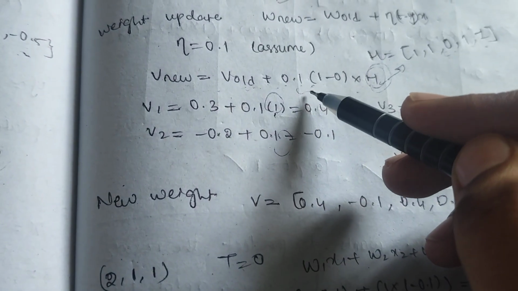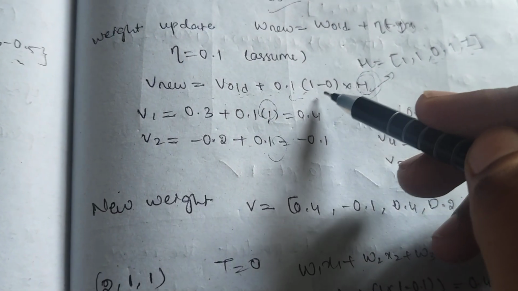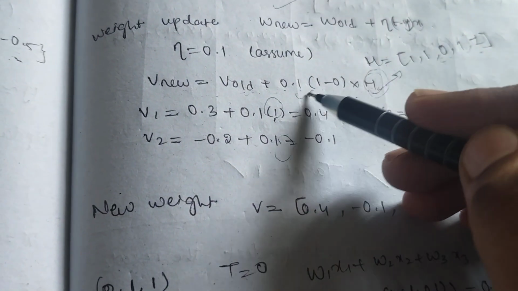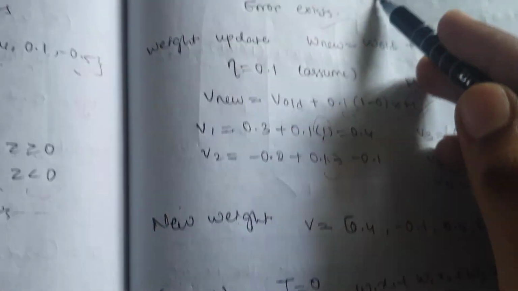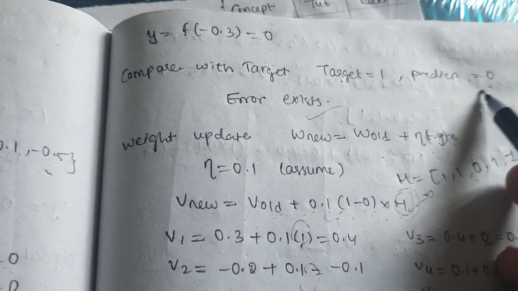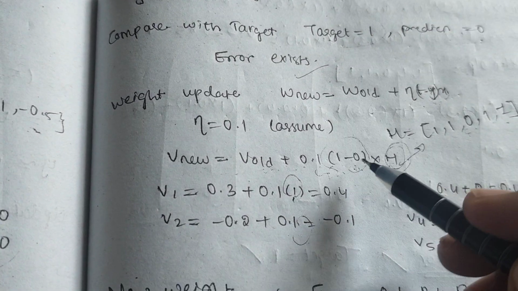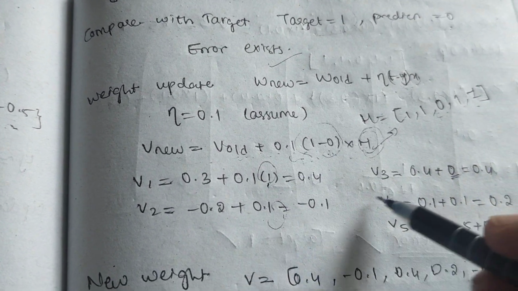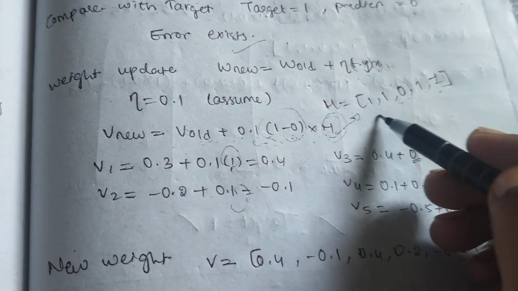Basically, we have considered eta as 0.1, right? And t minus y, that means target value minus whatever you got. Here the target is 1 but the prediction was 0, so every time it is 1 minus 0. For the first step I have done it, for the others I have just taken 1. And x means these values.